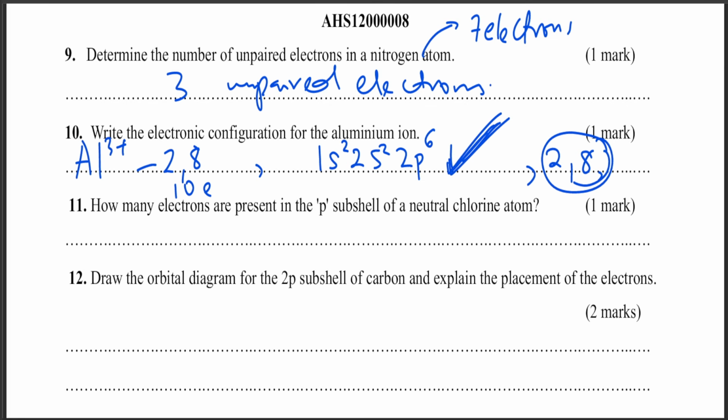Question 11. How many electrons are present in the p subshell of a neutral chlorine atom? This paper is all about s, p notation. Neutral chlorine atom, number 17, means that it has 17 electrons. In s, p notation, you write 1s2, 2s2, that is 4 already. Then 2p6, that is 10.